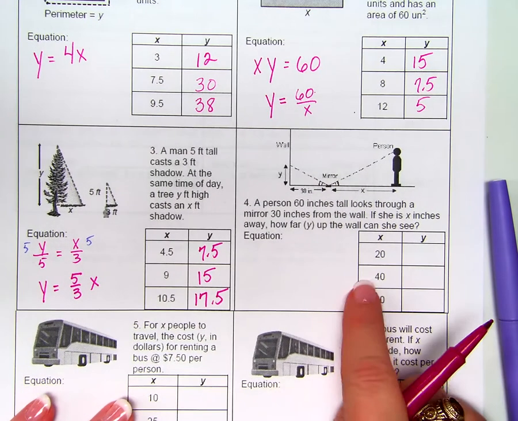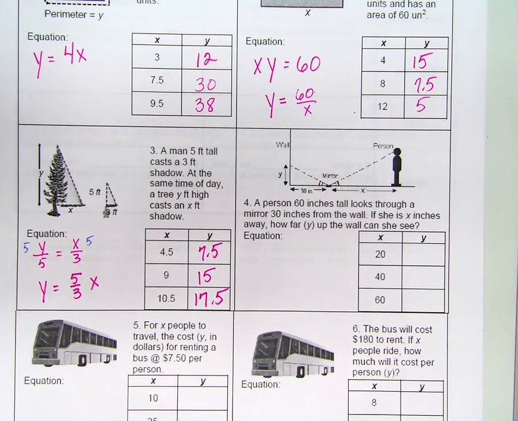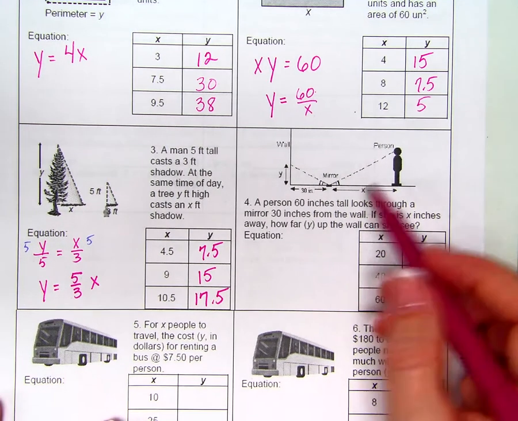What about this number 4? A person 60 inches tall looks through a mirror 30 inches from the wall. If she's x inches away, how far y up the wall can she see? Is this the same kind of question as number 3? Yeah, it is, right? So what proportion do you want to set up?